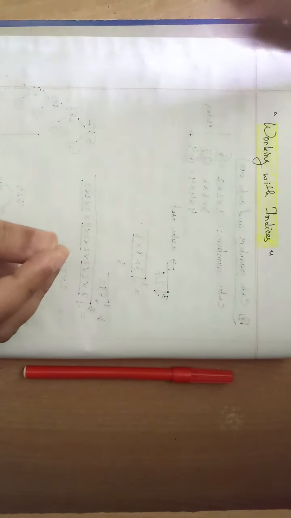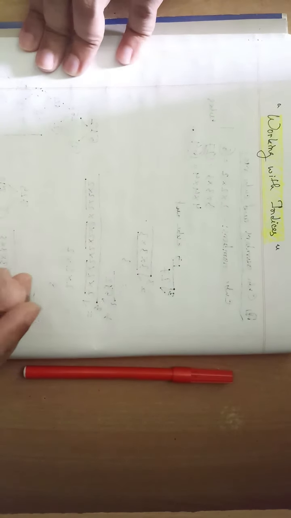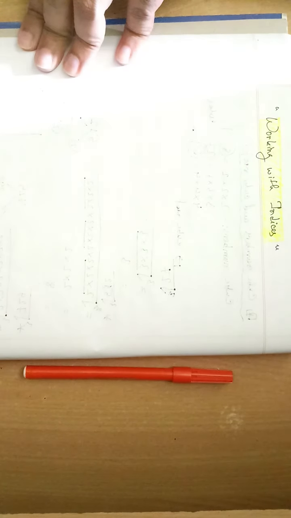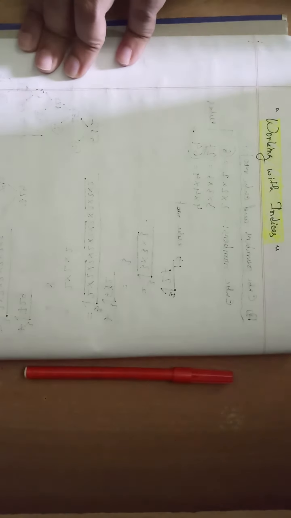Previously we have learned about indices, and now we will work on how to work with these indices.